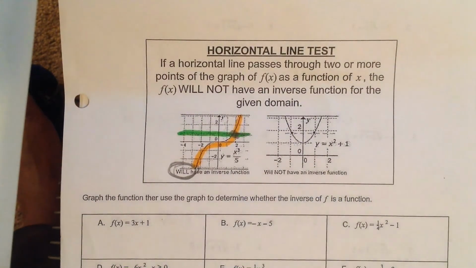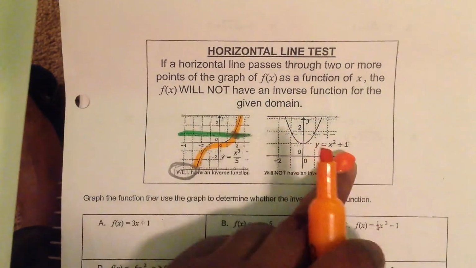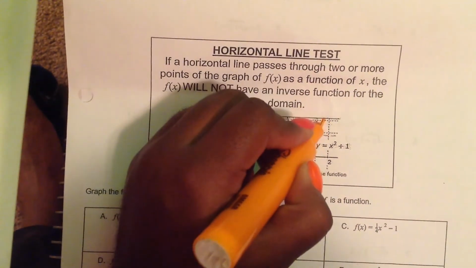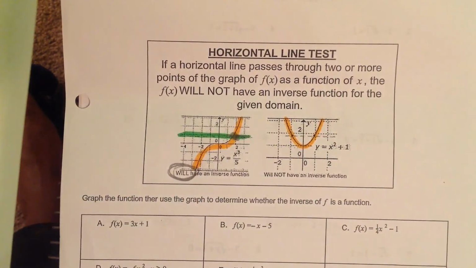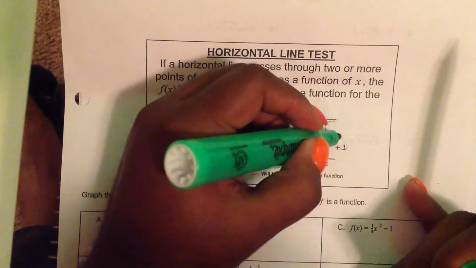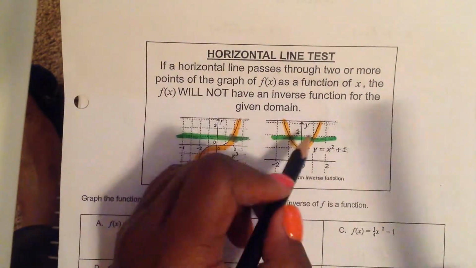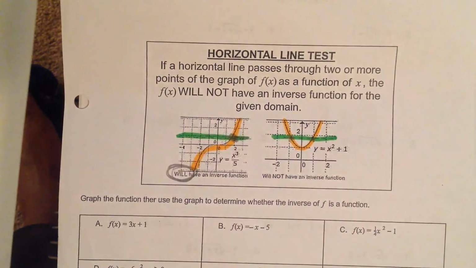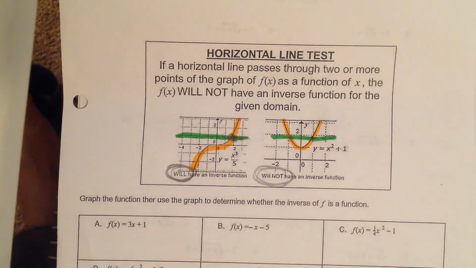So that's why it says yes, it will have an inverse function. Now, the second one is y equals x squared plus 1, and since it's the second power, it's a parabola. Then I do my vertical line test. It touches the line at 2 different points, so because it touches it at 2 different points, it is not going to have an inverse function.